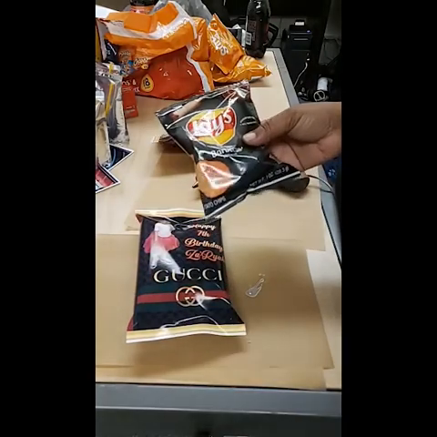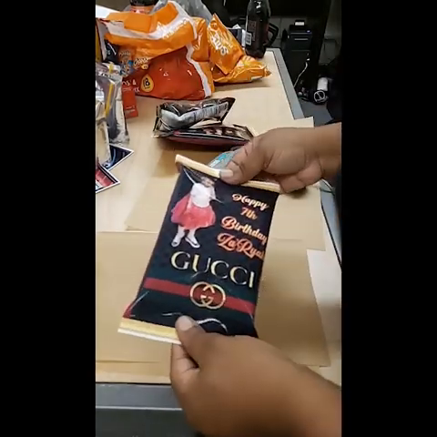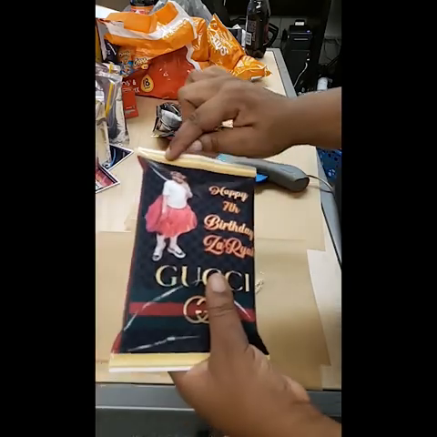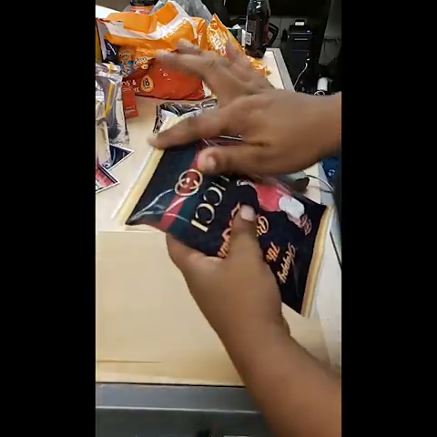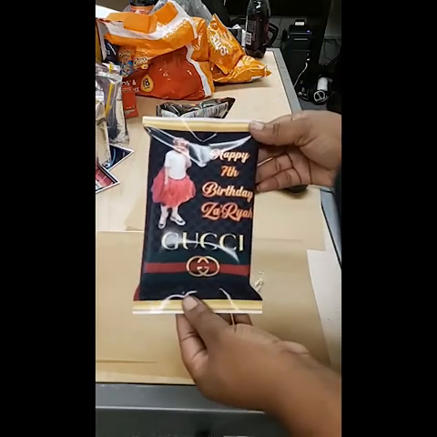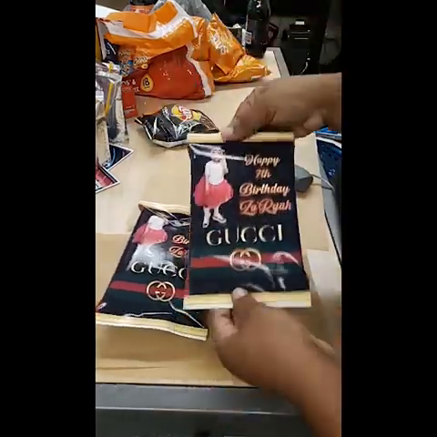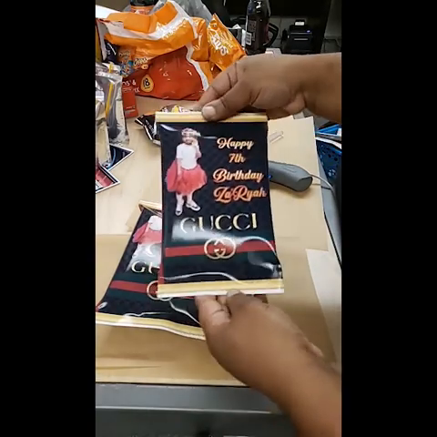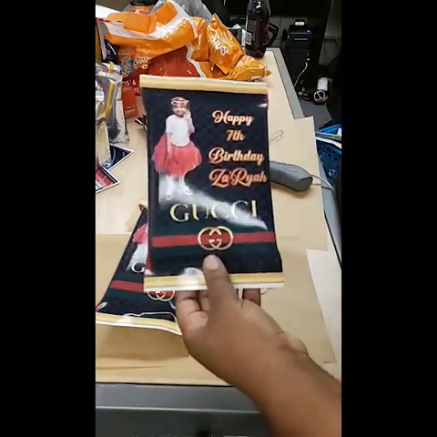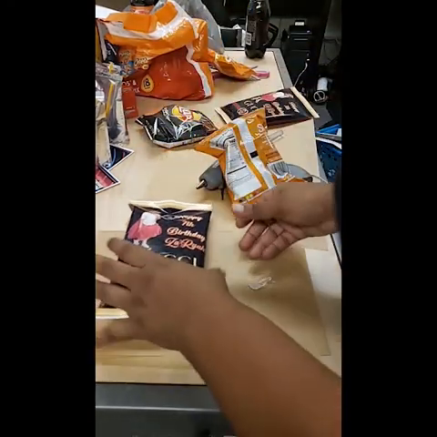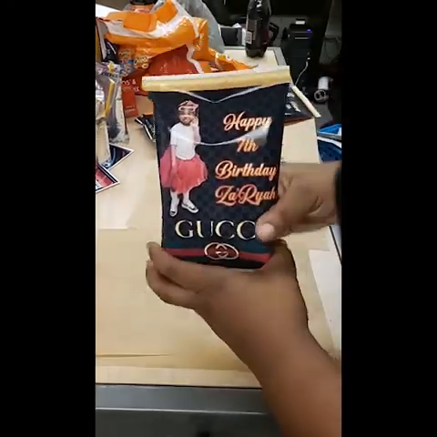And then another thing I usually use is my zigzag scissors, and I'll use that to cut off the white edges. So that is a completed chip bag. I'm not a fan of that one, so I'll probably do it over. I don't like the thinner bags. I like the ones with more air in it because they tend to give it a thicker look to make it look more like a chip bag.